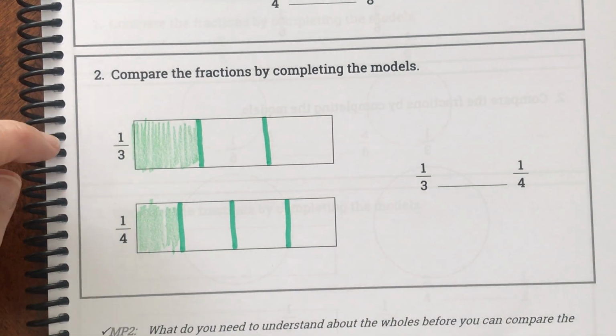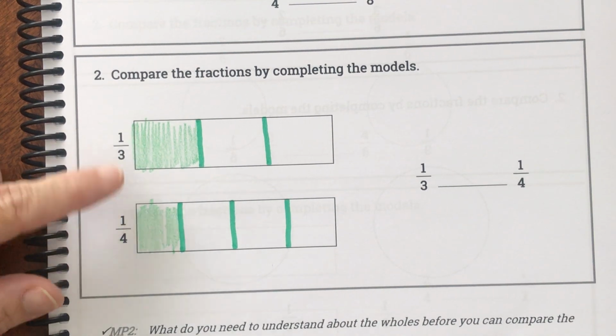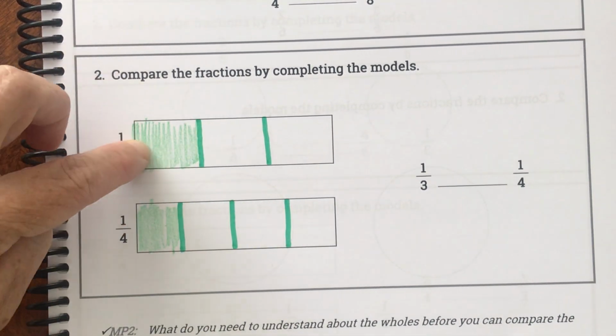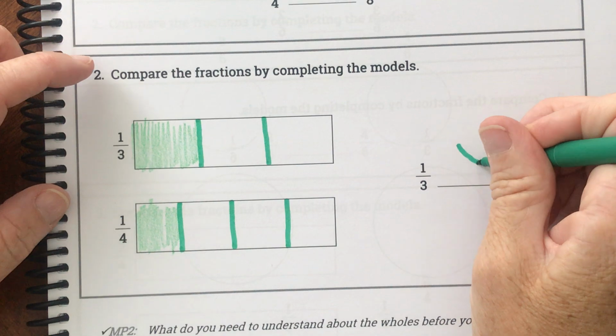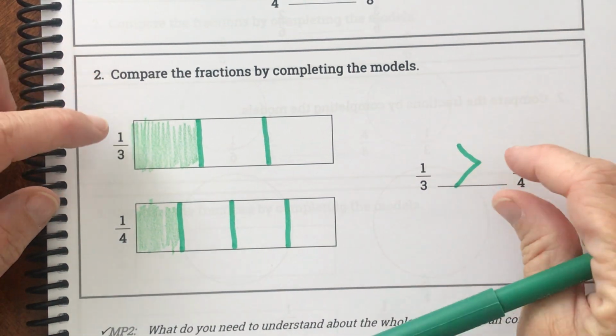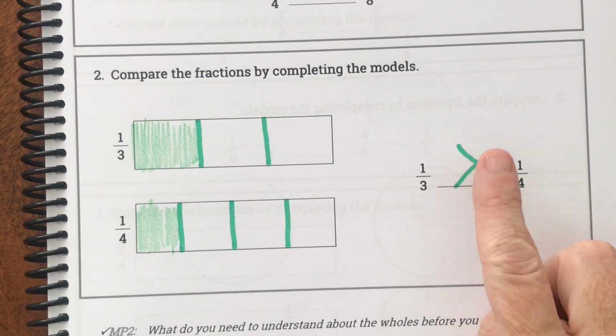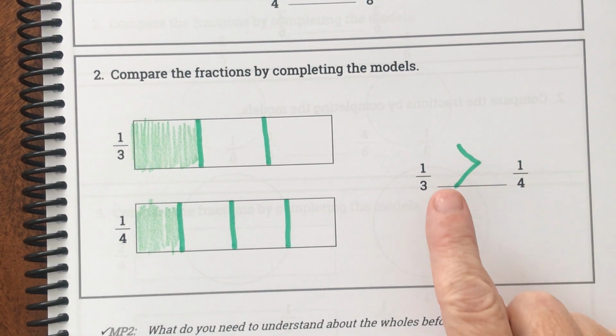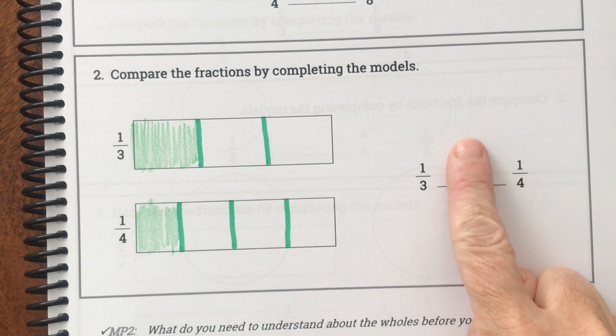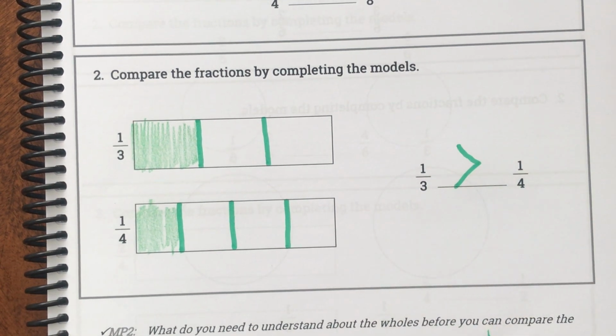Okay, so which one is more? This one's larger. This piece is larger. So I'm going to grab that one. I'm going to have my alligator mouth grab the 1/3. And because that doesn't look like an L, this is my greater than symbol. So I would read this as 1/3 is greater than 1/4.